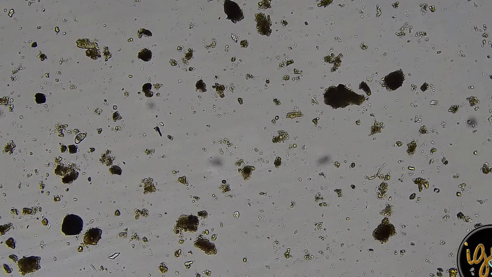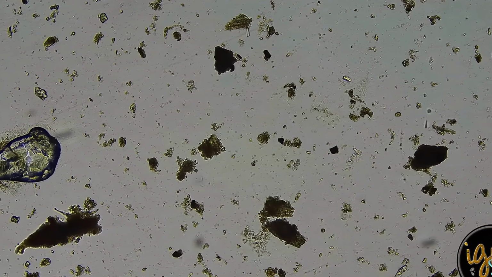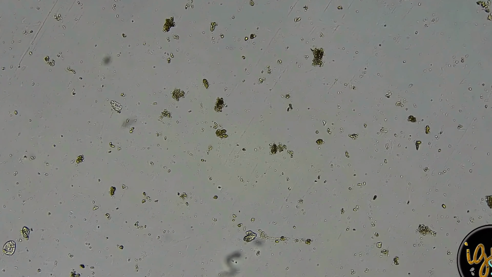I'm going to start moving quickly through this. Otherwise, I'll be here for an hour. You've got tons of biology in your sample. You're doing very well. Your soil's looking very healthy. Let's see if we find any of the larger guys. This is a dilution of 10, or 1 to 8, actually.